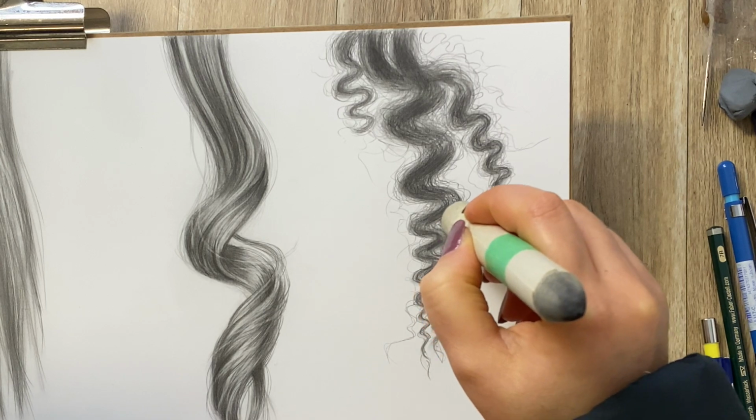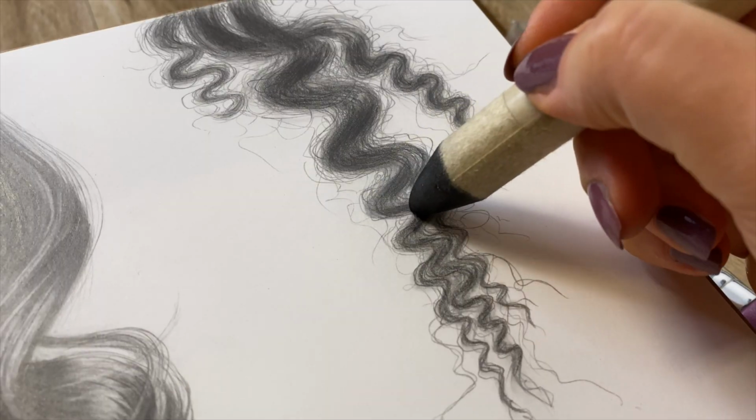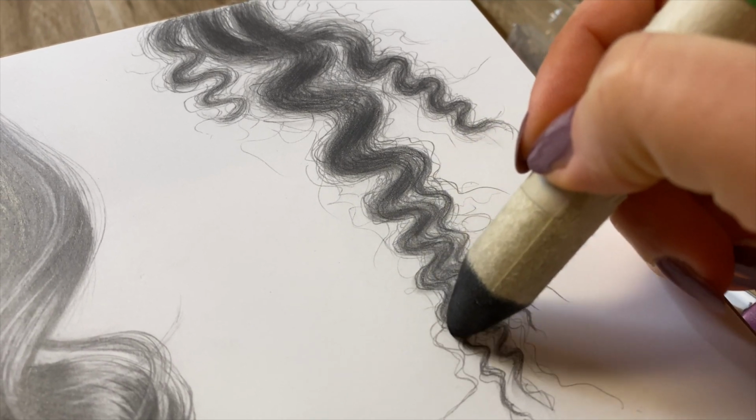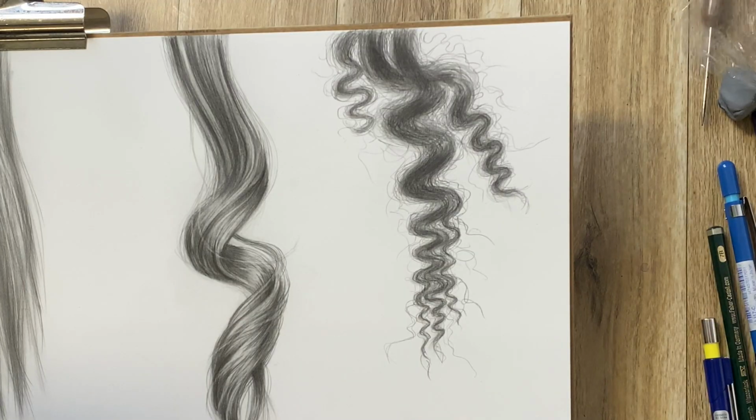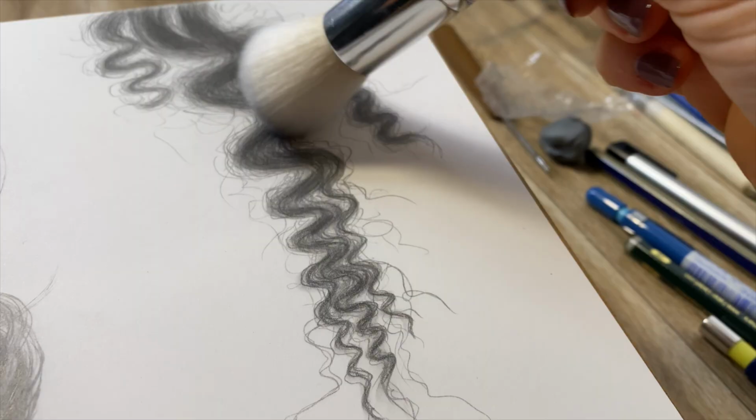If you're working on a very small image, like quite a small drawing, then you can always use a smaller sized smudge stick as well. And now to finish this off, dusting it out.